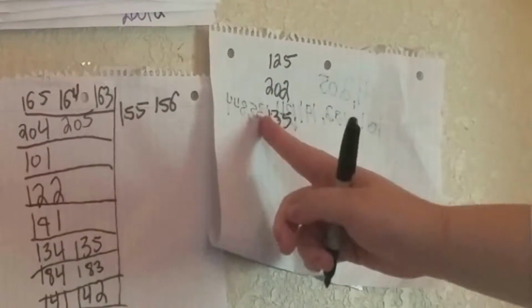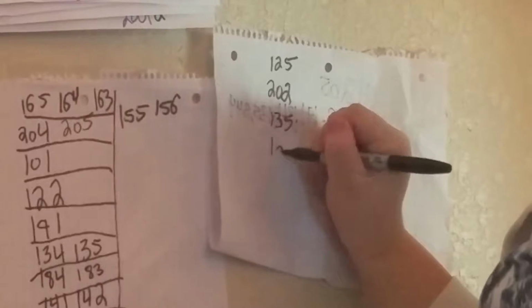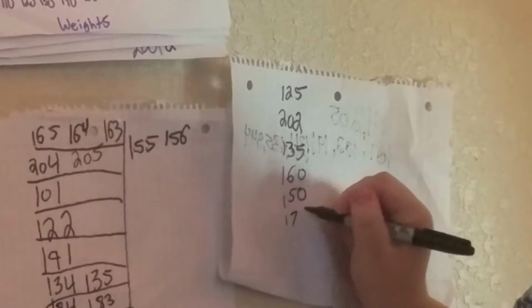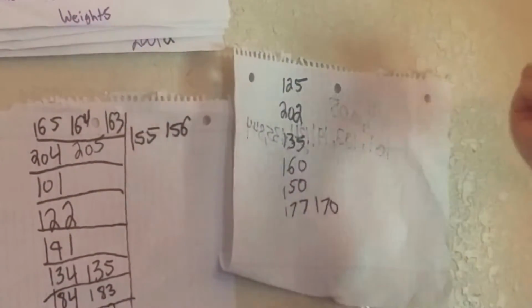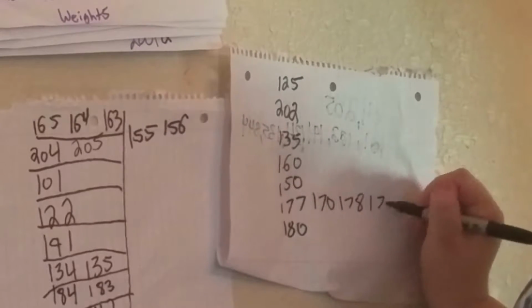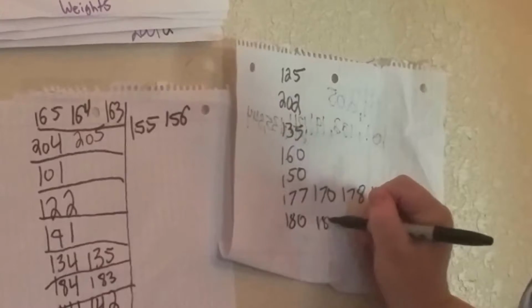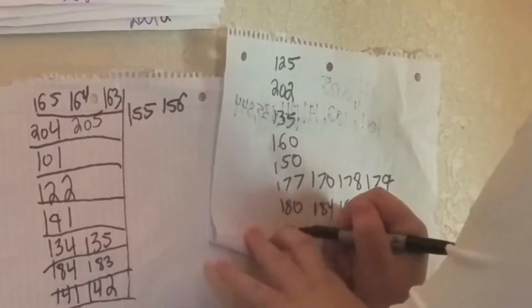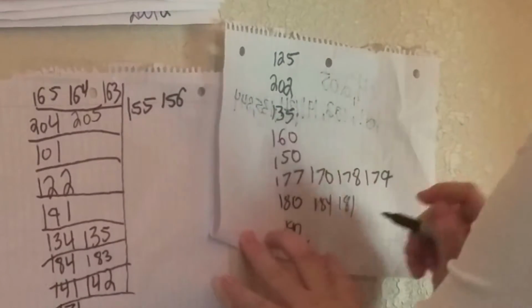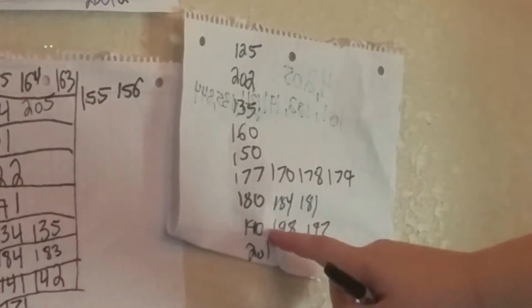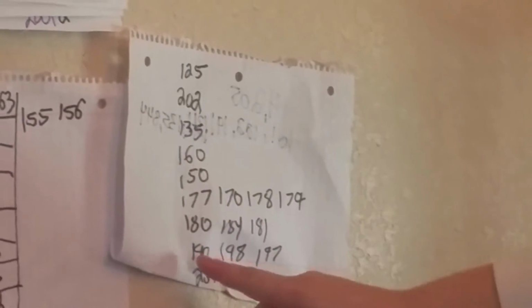Remember, we're going to separate it by the hundreds and the tens value. 160, 150, 177, 170, 180, 178, 179, 184, 181, 190, 201, 198, and 197. But even though this one has a 0 in the ones value, and these are 8 and a 7, we're still going to put them together because we're only grouping them for the hundreds and the tens value.